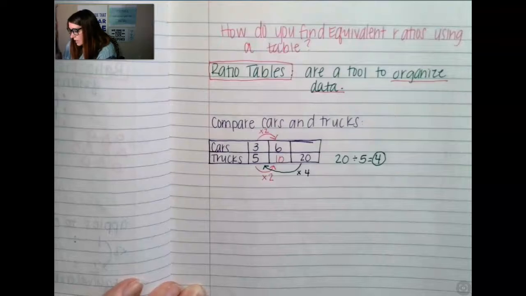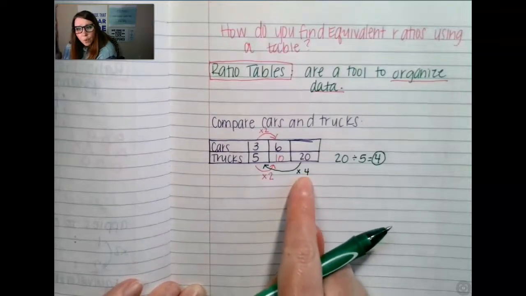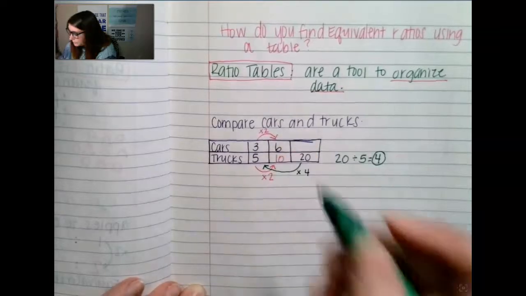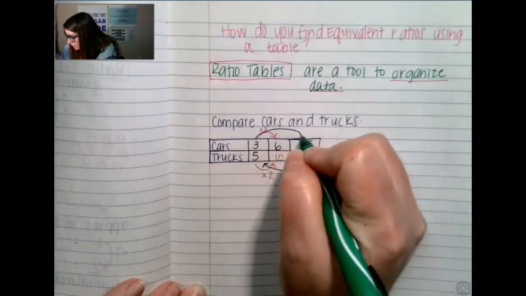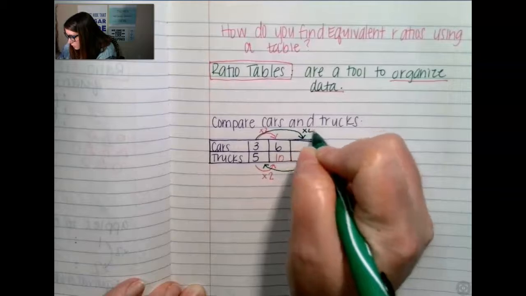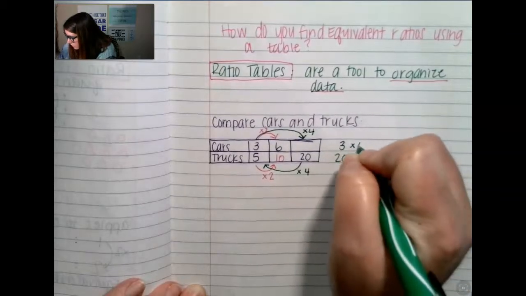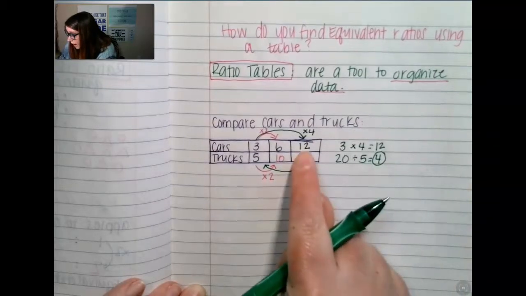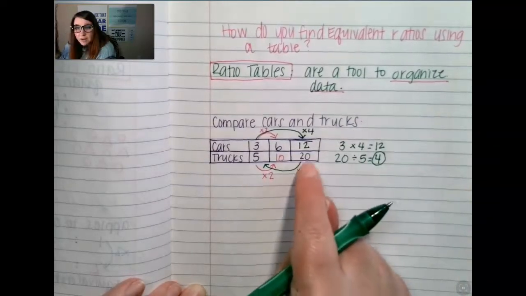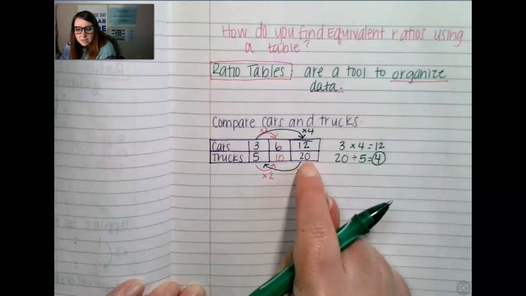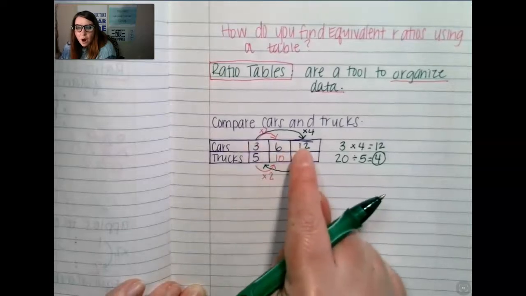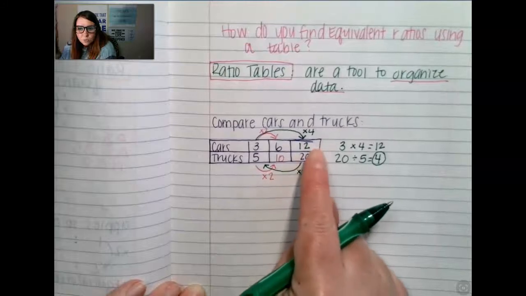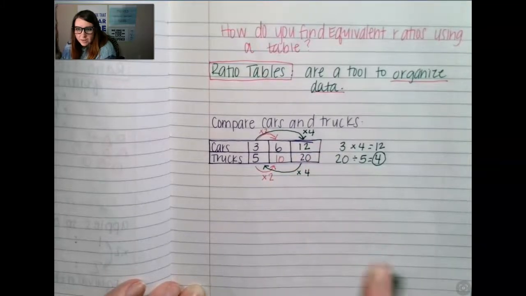That means that up here I'm going to need to multiply by 4. So 3 times 4 would give me 12. So for every 12 cars, I would have 20 trucks. So my ratios are equivalent. This is just a way for us to organize our data.